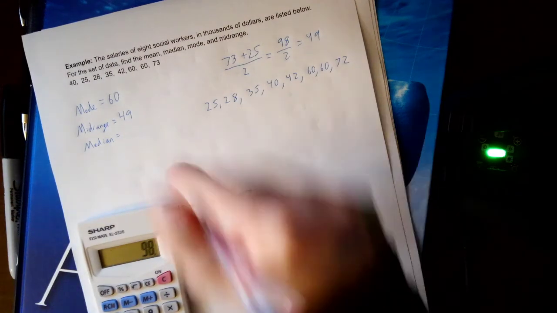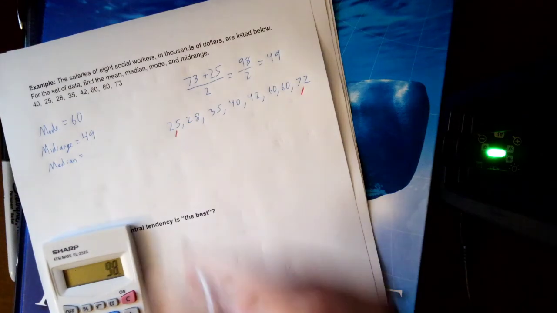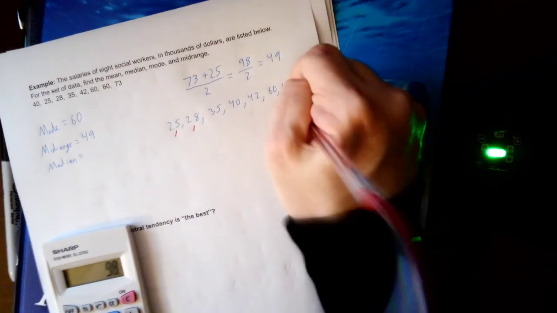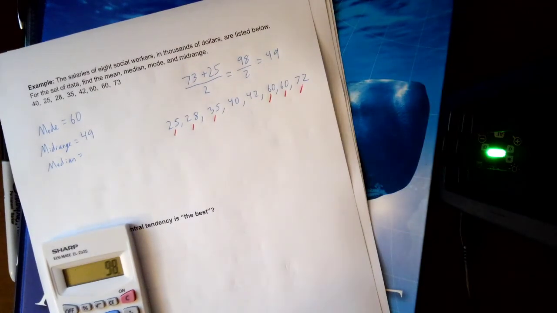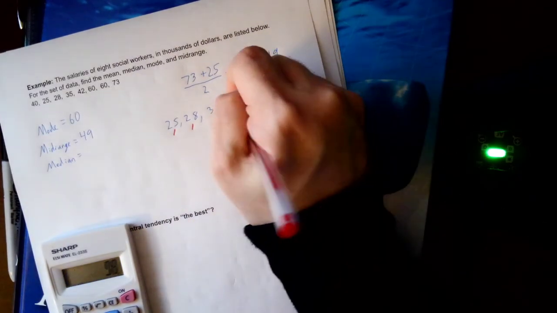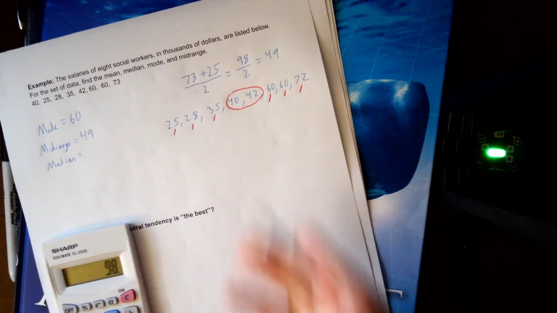Now, what I'm going to do is cross off the endpoints. And then I'm going to do it again. Then I'm going to do it again. I'm looking for a number in the middle. Now, when I get here, I've only got 2 numbers left. What number's in the middle? Both of them are in the middle, right?